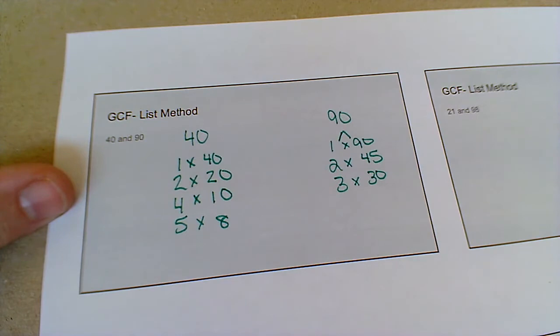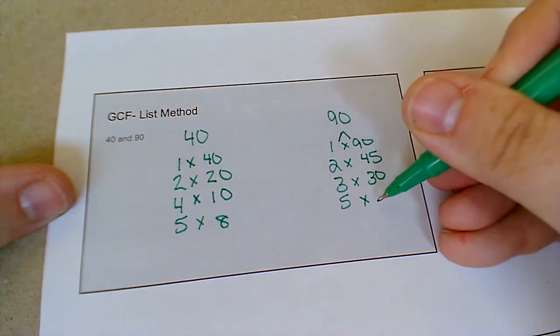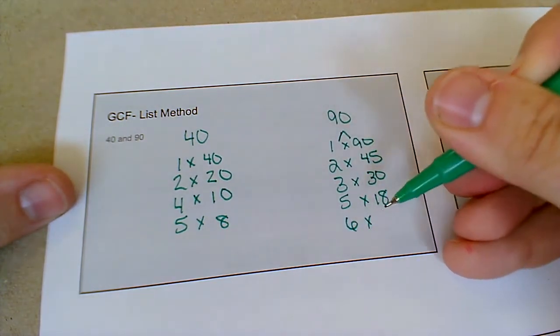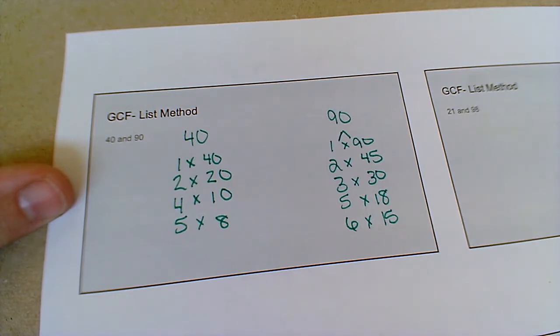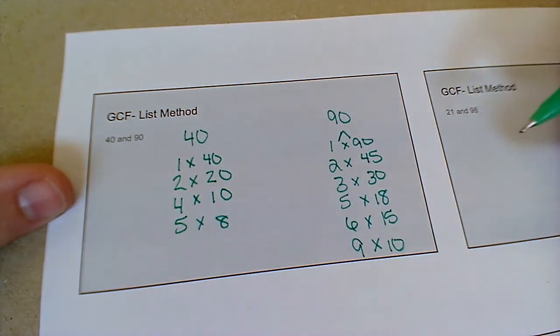Can't go by 4, but I can go by 5. I get 5 times 18. I can do 6 times 15. I can't go by 7, can't go by 8. I can go by 9 and go 9 times 10.